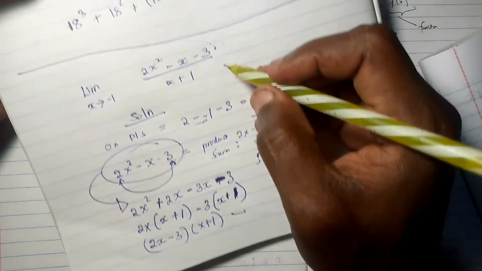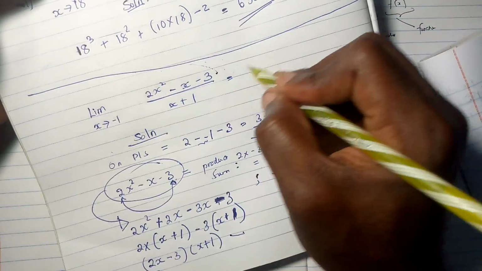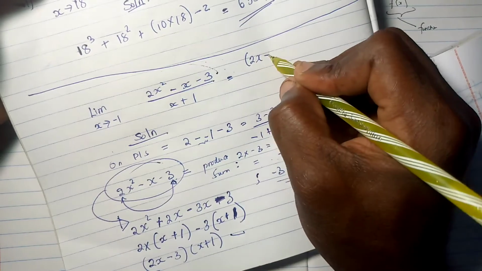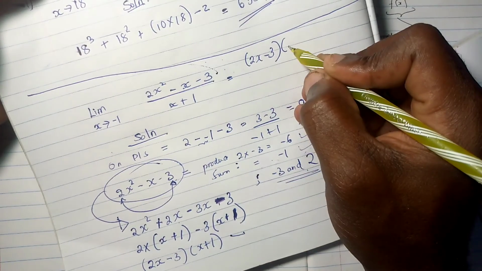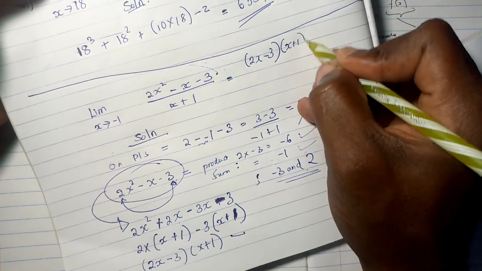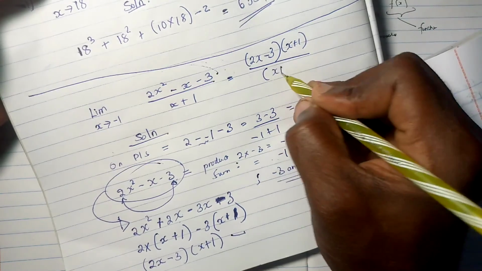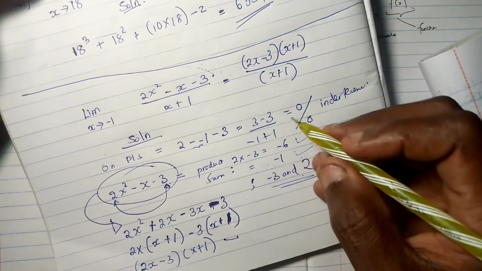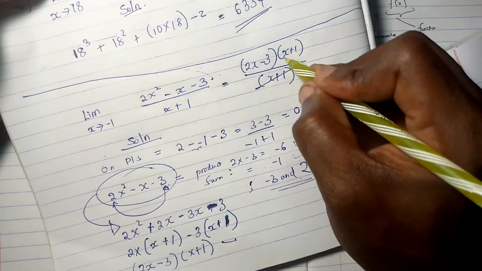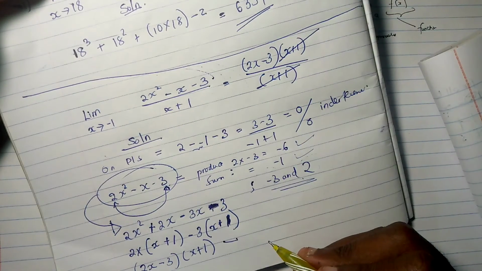So that means we can write this as 2x minus 3 times x plus 1 over x plus 1. And because these are similar, we are able to cancel that.